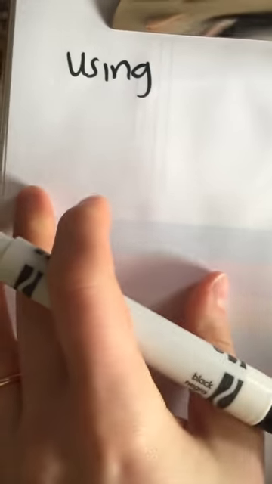Alright, so today I'm going over the Using Trig Ratios worksheet that is online. I'm going to go over numbers 1, 5, and 6.